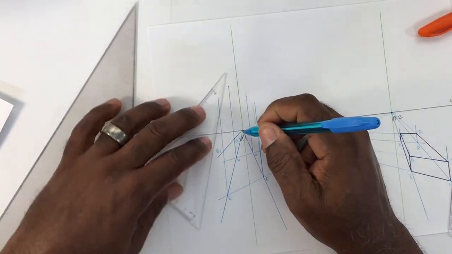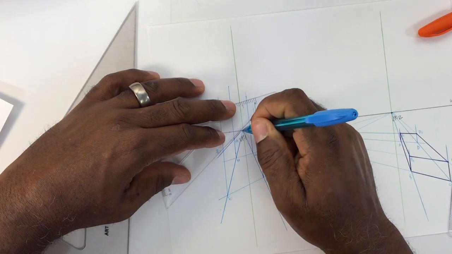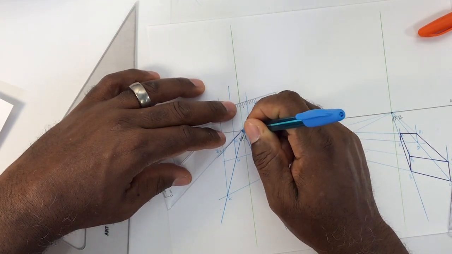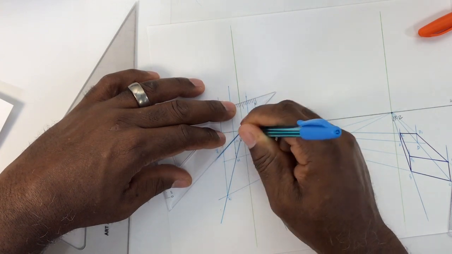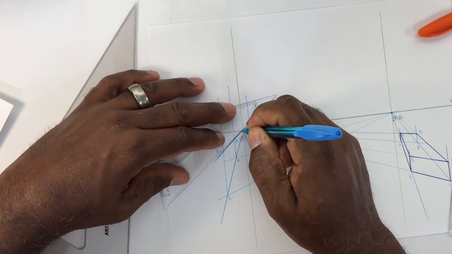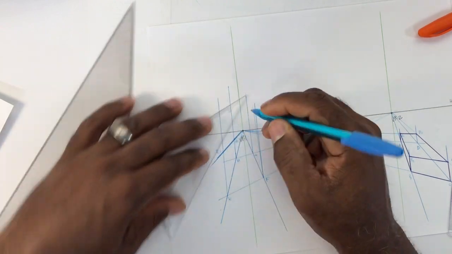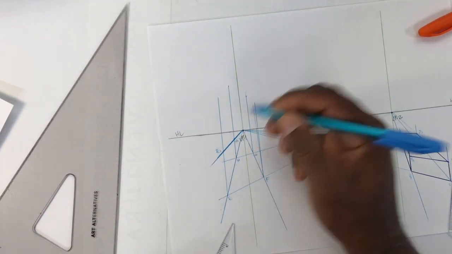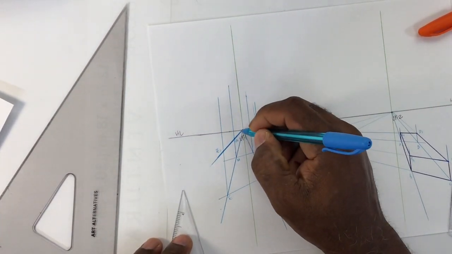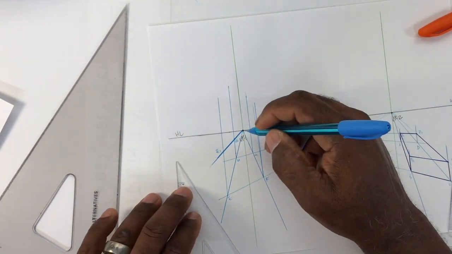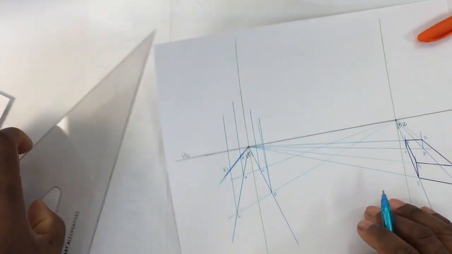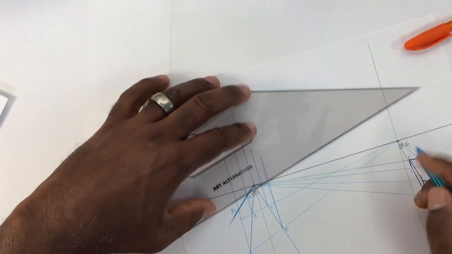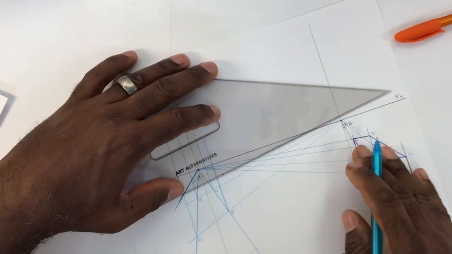All right. Oh boy, that was off. Do that again. There we go. All right. And then connect H1 and E1 to vanishing point number 2.